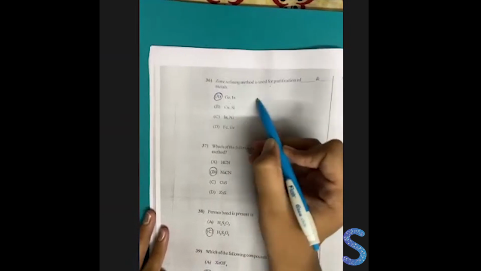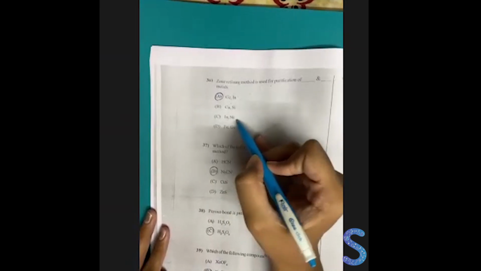Next, Freundlich adsorption isotherm is given by which formula? Answer is C, x by m equals K p raised to 1 by n. Next, zone refining method is used for purification of dash and dash metals. Ge or iron, Cu or Si, iron or Ni, Fe or Ge. Answer is A, Ge and iron, germanium and indium.